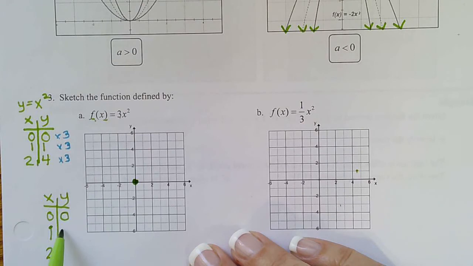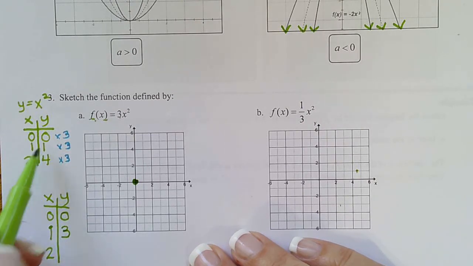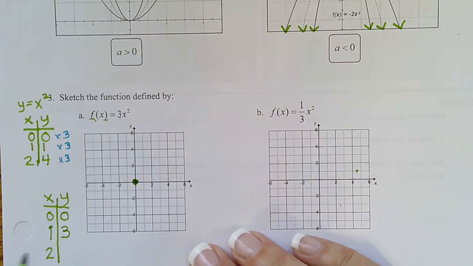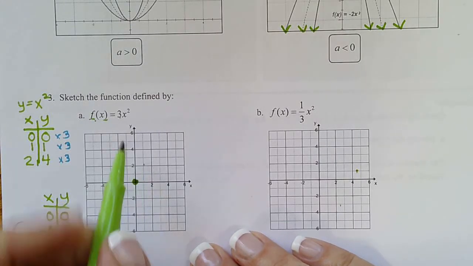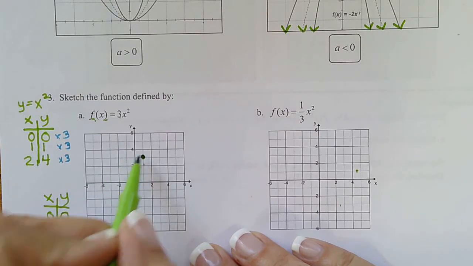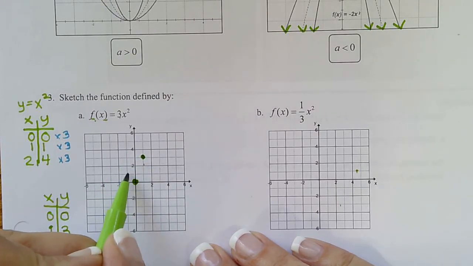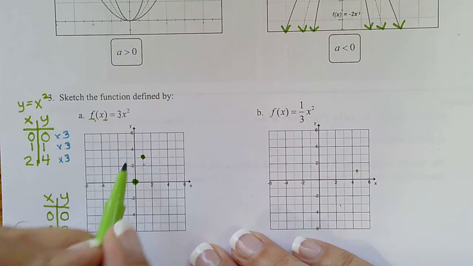1 times 3, see how it's going up 3 times faster? It was 1, now it's going up to 3, so it's going up 3 times faster. And then 4 times 3 is 12, which we're not going to be able to put on this little graph, so we'll just put the first 2. So over 1, up 1, 2, 3, and then left 1, up 1, 2, 3.